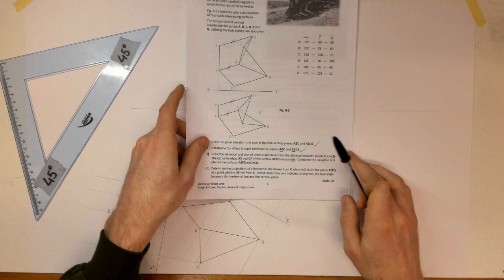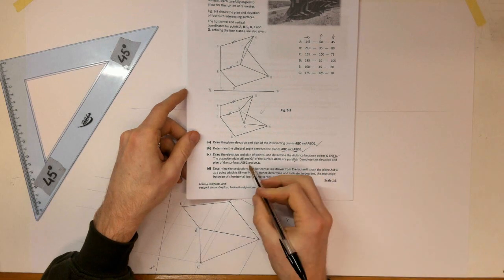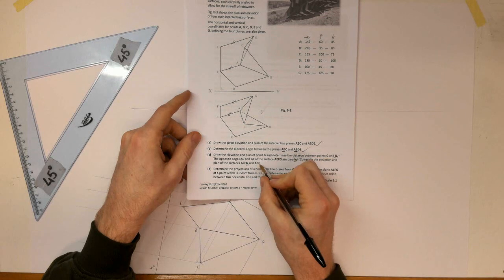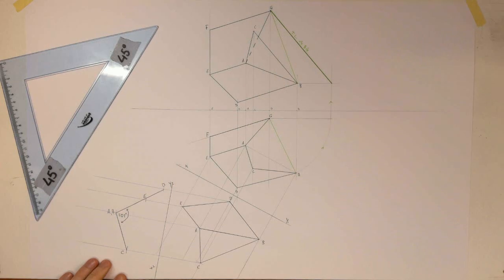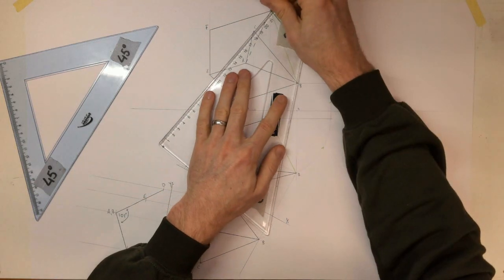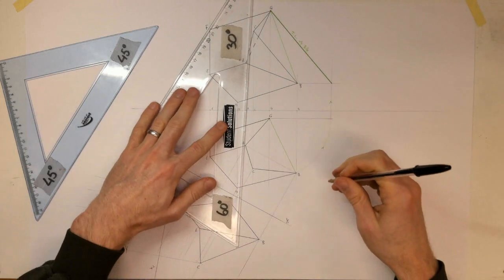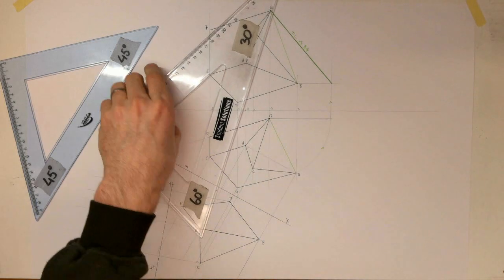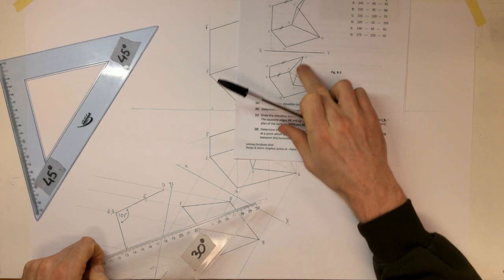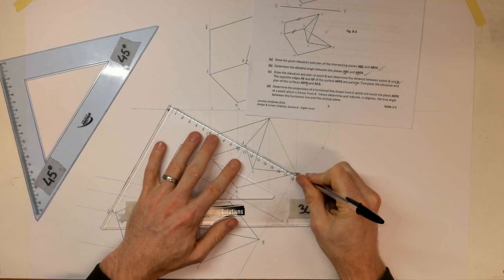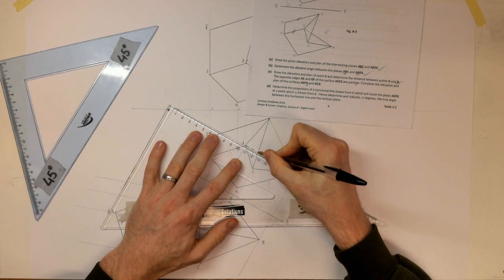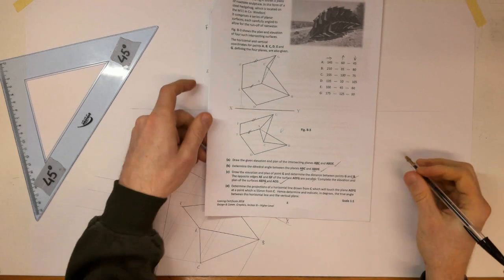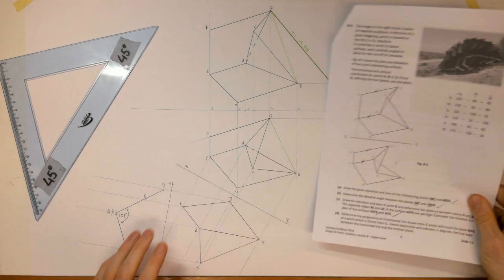There are a few little bits in this. Complete the elevation and plan of surfaces AEGF, which we've done, and ACG. So I just need to draw ACG. Now I've found CG, I can come back and put in my hidden detail line, that section between A and B. And that's part C completed.